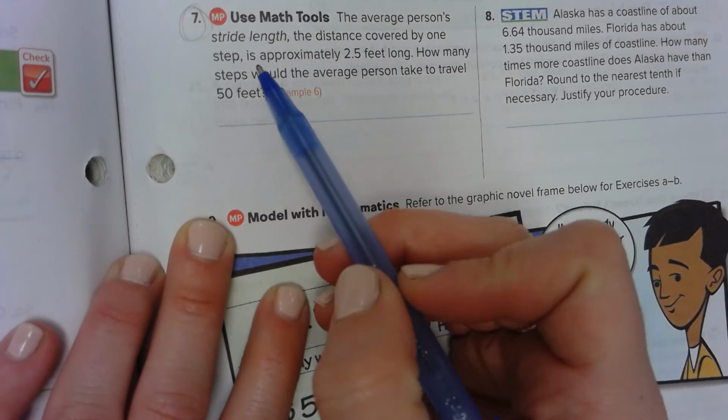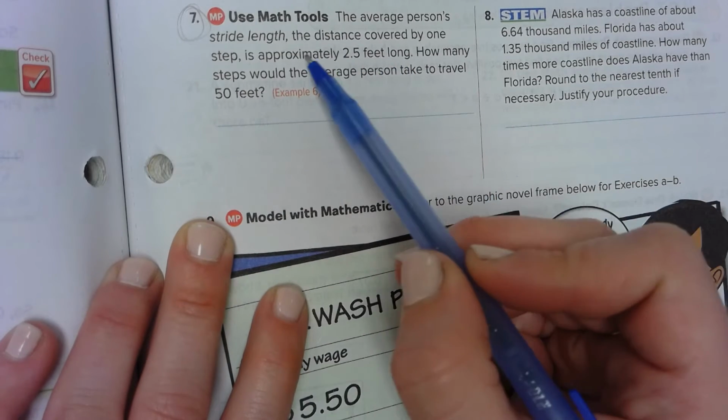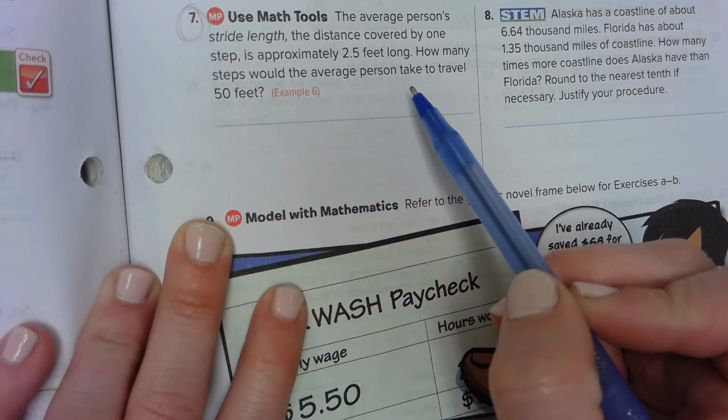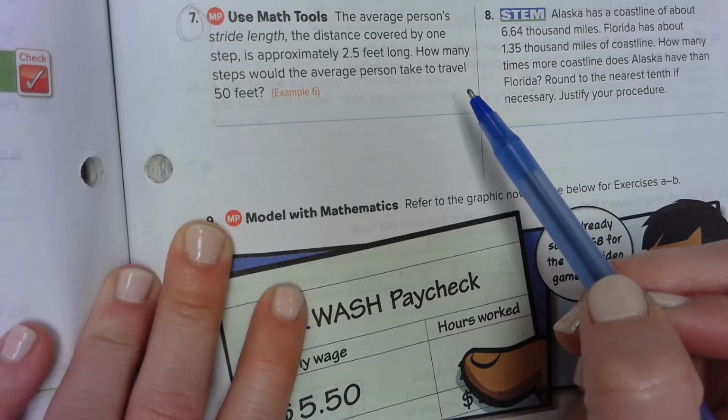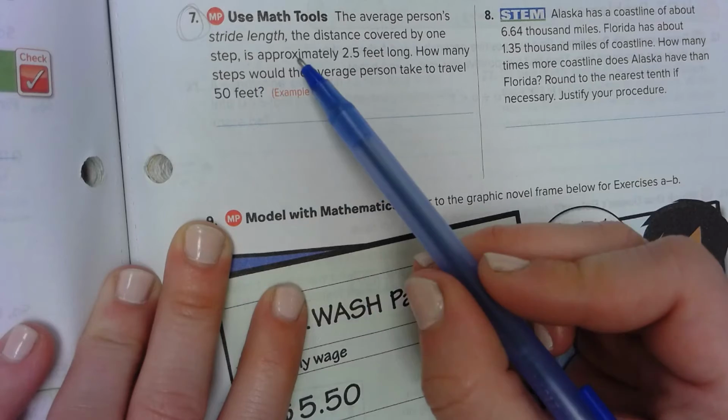Now let's say this was 2. If we're going to change each of these to a whole number, it's approximately 2 feet long. How many steps would the average person take to travel 50 feet? Well, I know that I have a 50-foot chunk here. Okay, so the person's going to travel 50 feet.